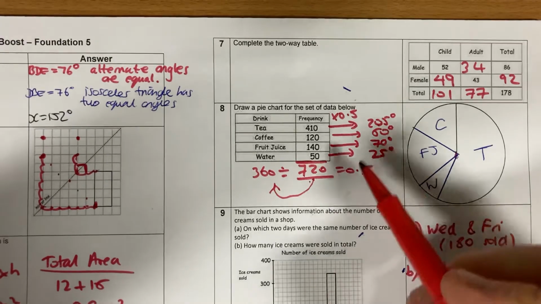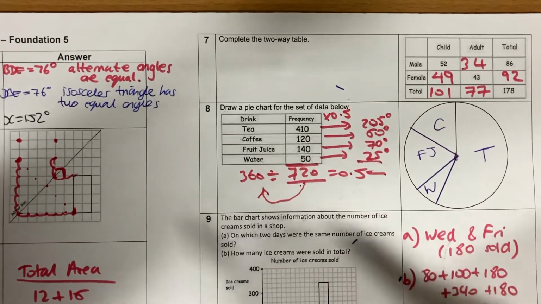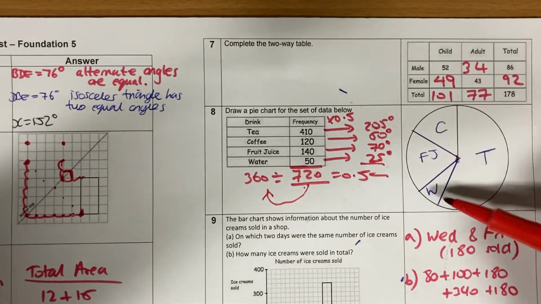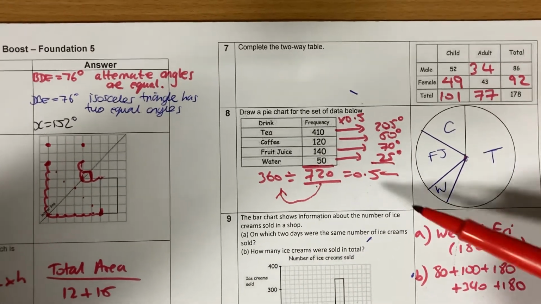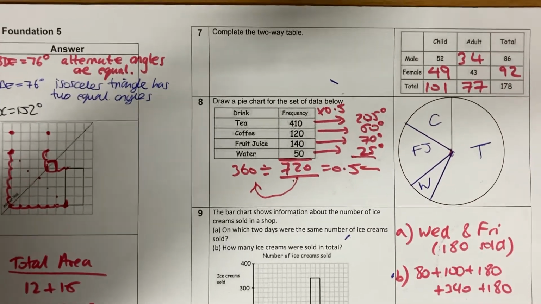Now you should check, do these 4 numbers add up to 360? Because they should do. That means they'll all fit perfectly in a pie chart. So always check, do your angles add up to 360? Then we can try and draw them on the diagram.